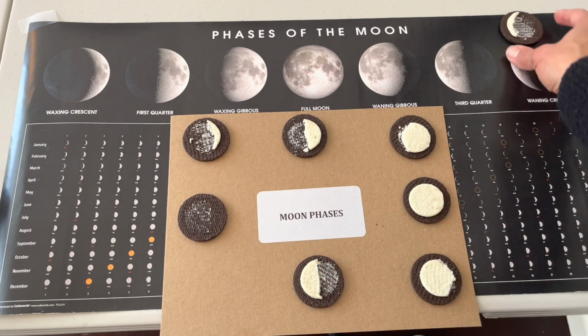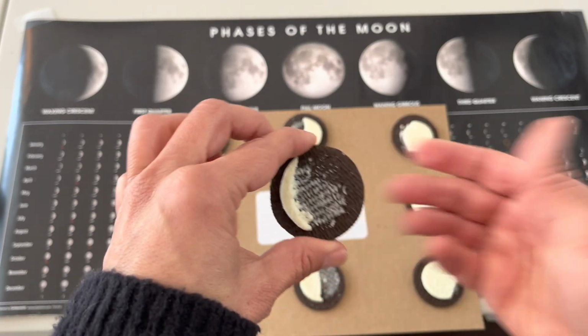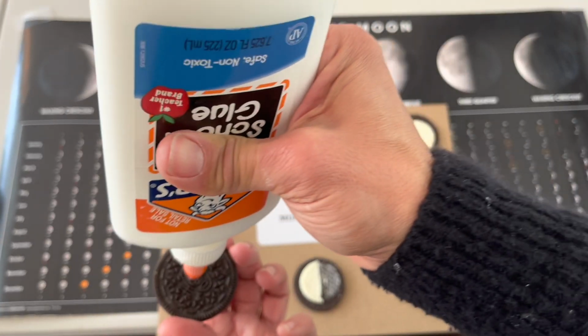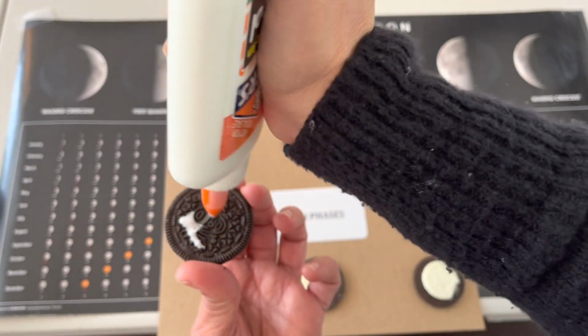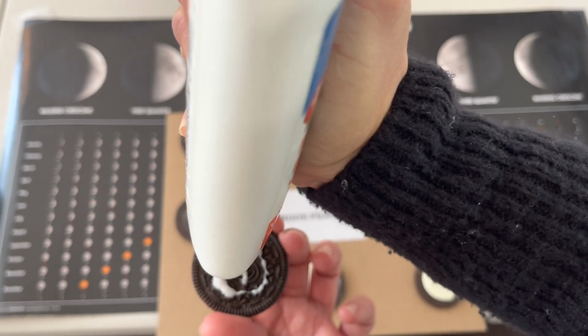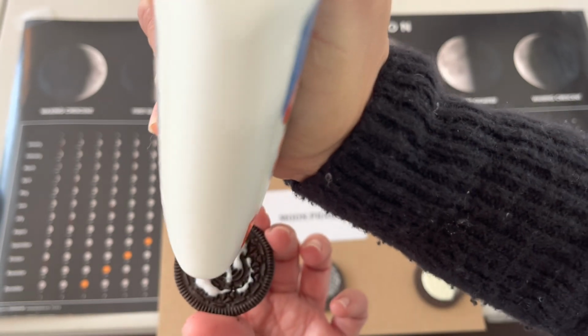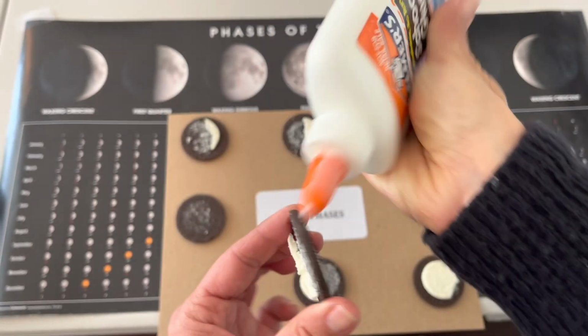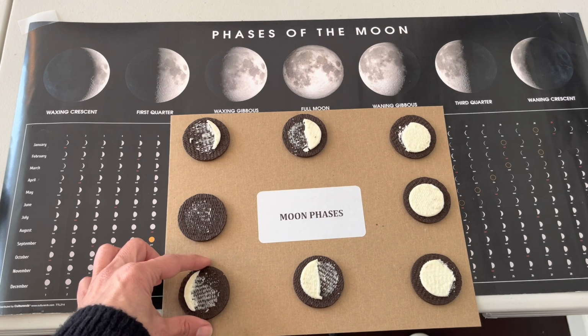And last but not least, my waning crescent. And this is going to go in the lower left-hand corner.